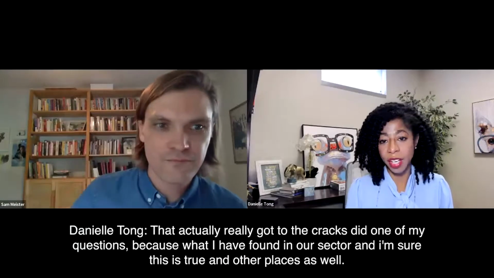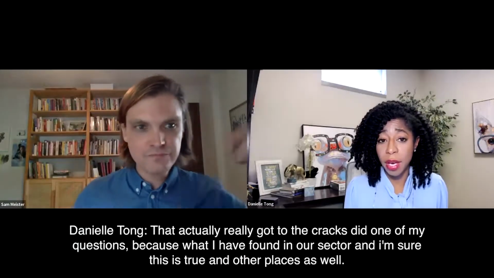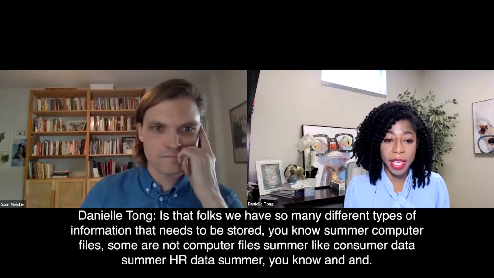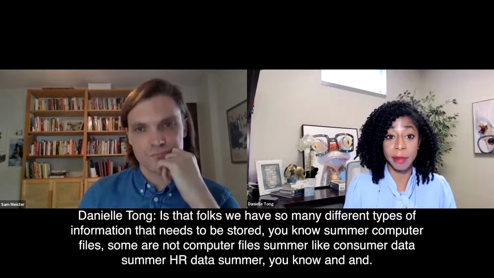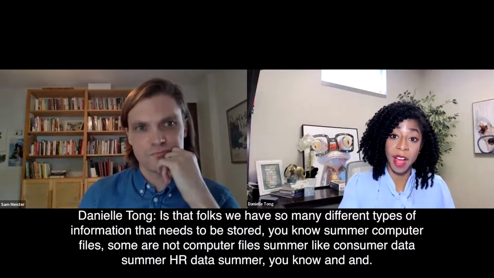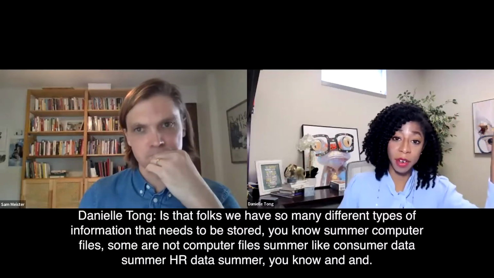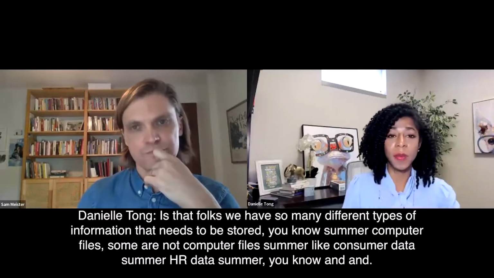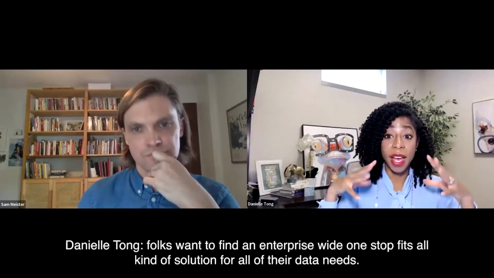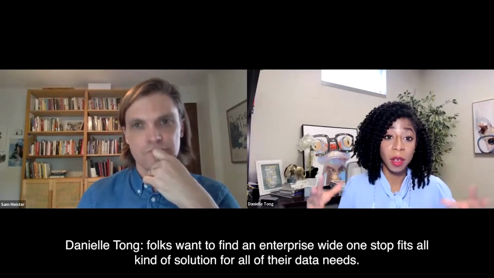found in our sector, and I'm sure this is true in other places as well, is that we have so many different types of information that need to be stored. Some are computer files, some are not computer files, some are consumer data, some are HR data, and folks want to find an enterprise-wide solution.